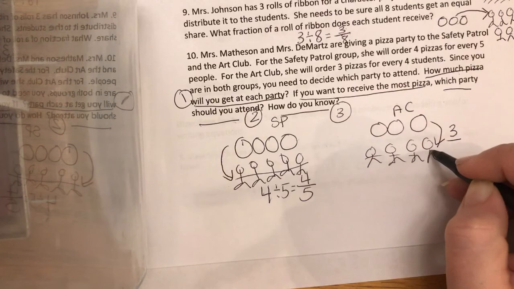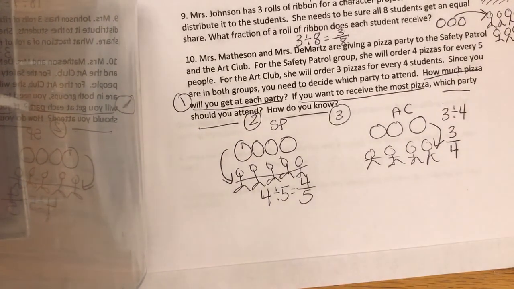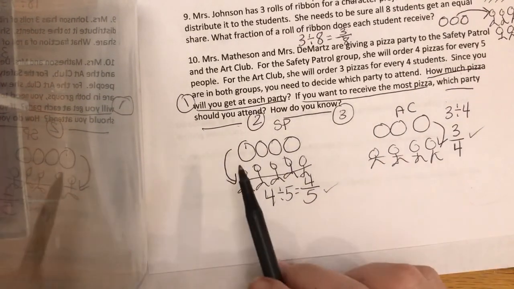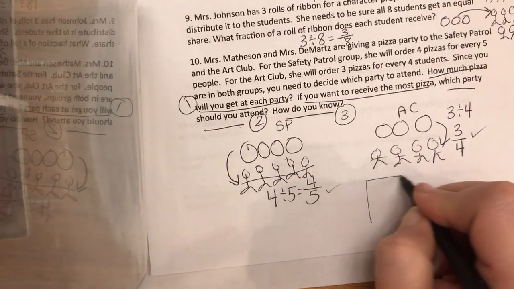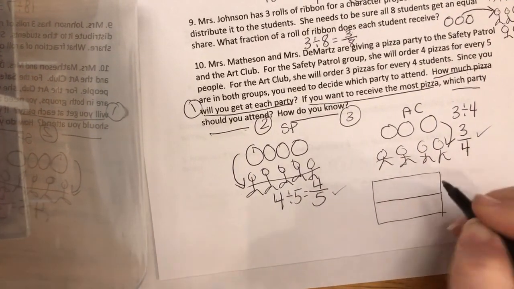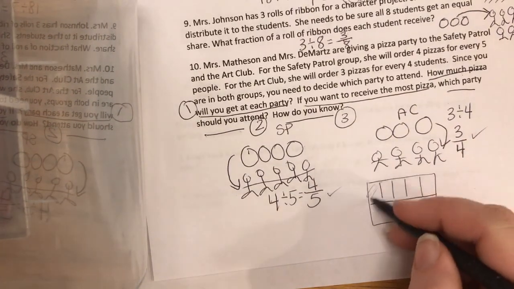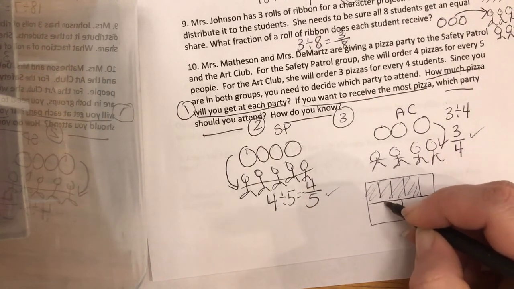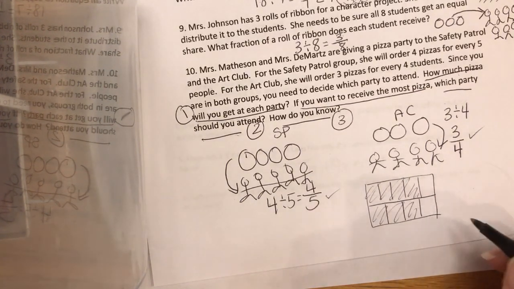3, let me write this way first, divided by 4. So how much will you get at each pizza party? Check, check. If you want to receive the most, which one are you going to attend? Which one do you get more pizza? 3/4 or 4/5? Well, I could draw 2 boxes, fifths. 1, 2, 3, 4, 5. Here's 4. 3/4. 1, 2, 3. They're really close.